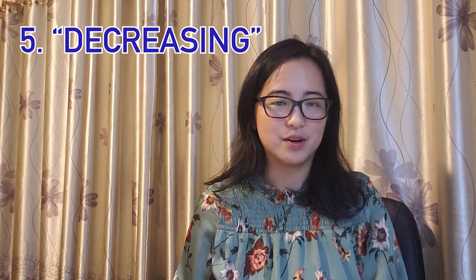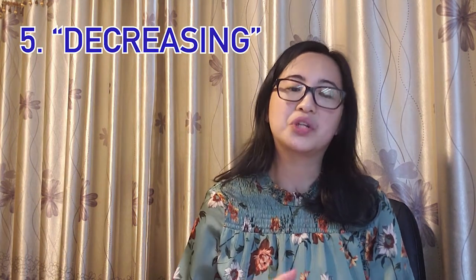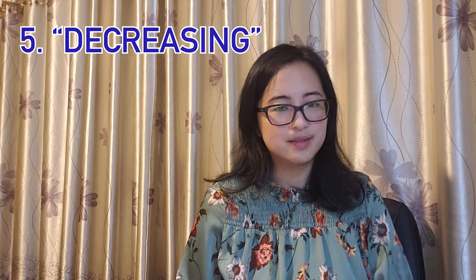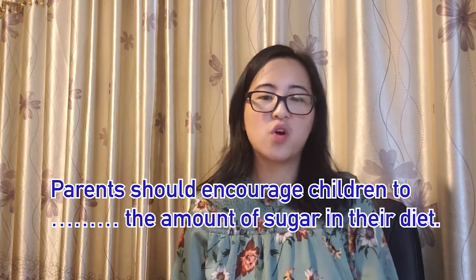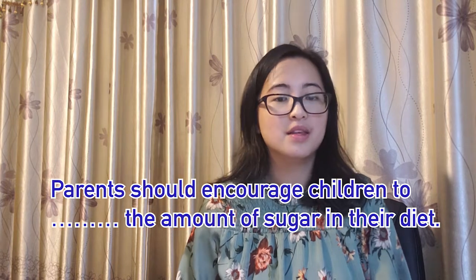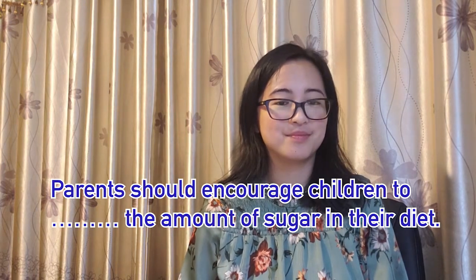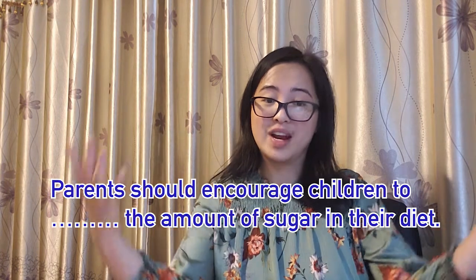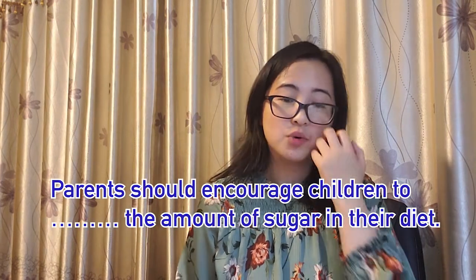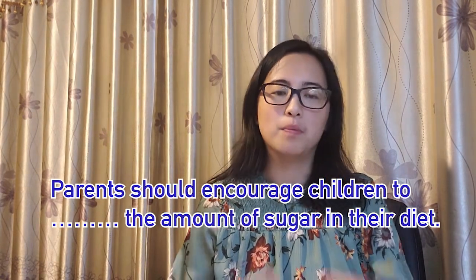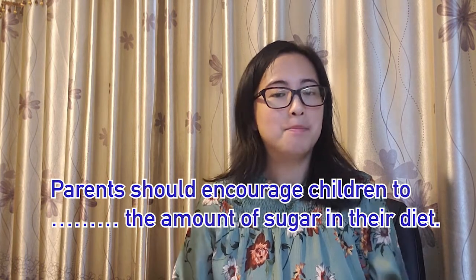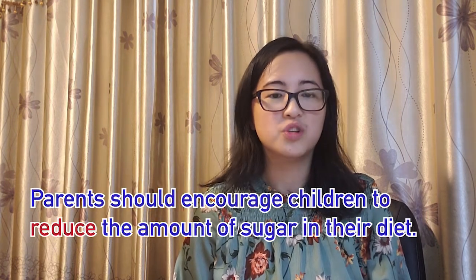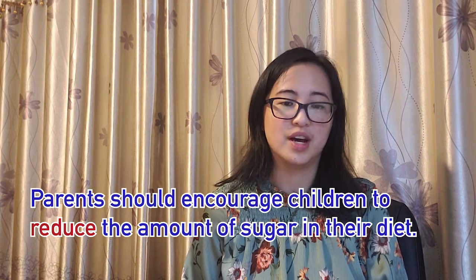The 5th one I have here, talking about decreasing the levels of something, okay? So in this case, the sentence says, parents should encourage children to blank the amount of sugar in their diet. Sugar, we know, isn't very good for us, so we should try to bring that amount down, right? So I see students often using, bring it down, decrease it, but the word that we should actually be using here is reduce. We should reduce the amount of sugar in our diets.